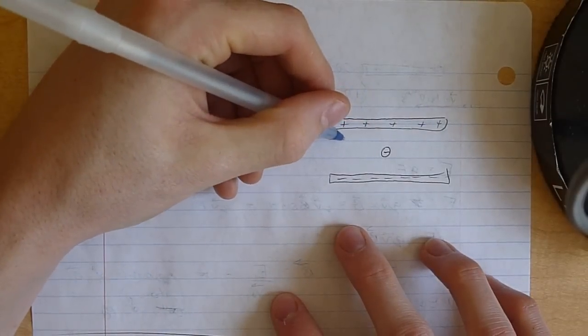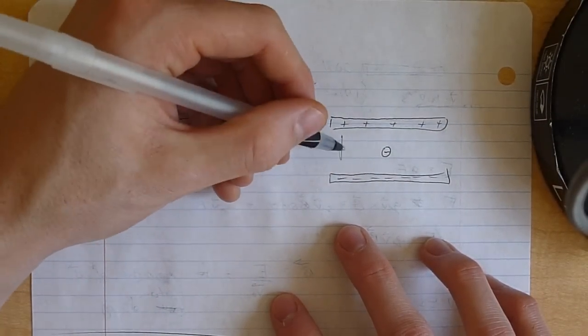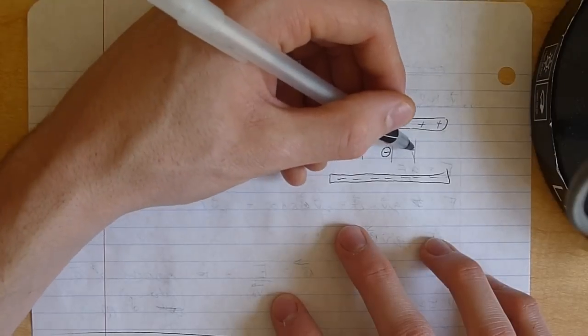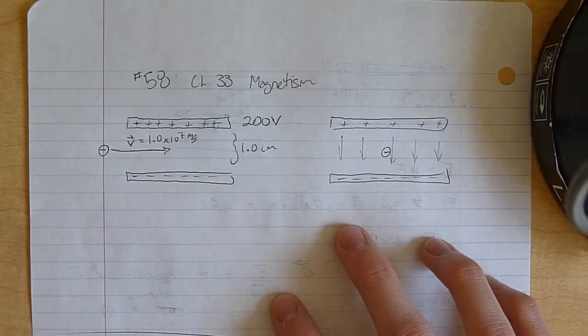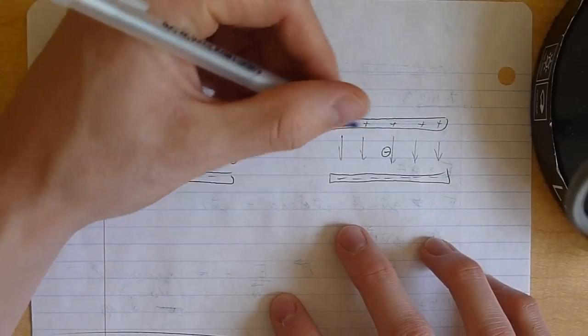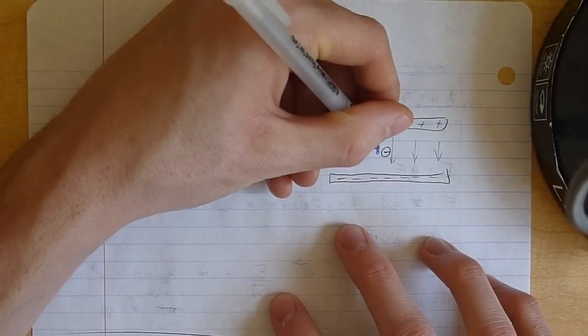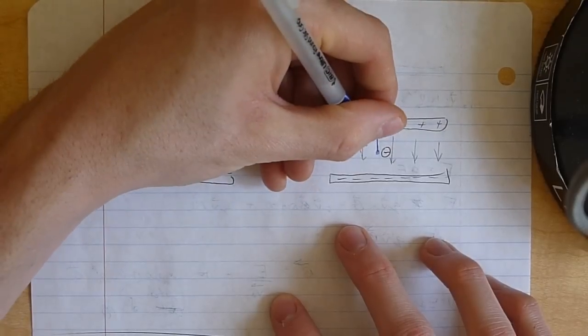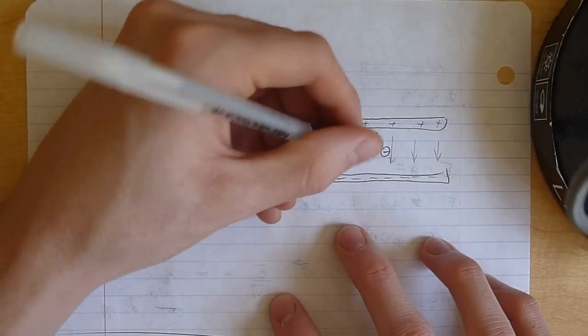We have electric field lines that are moving all through here, which we can draw as moving from positive to negative. Because this is an electron, we have a force on the electron attracting it to the positive plate, so that's our force due to the electric field.